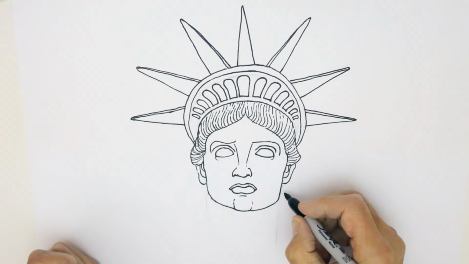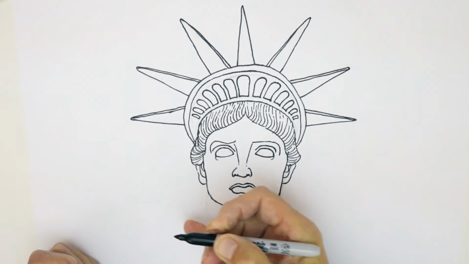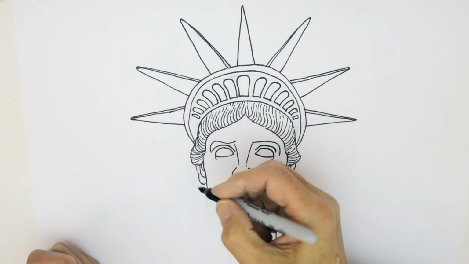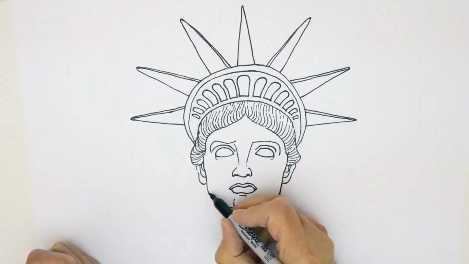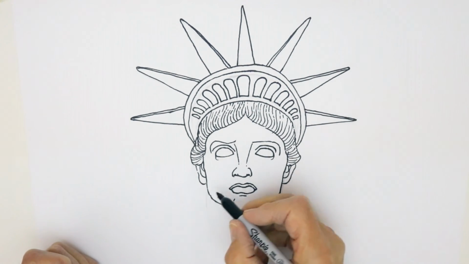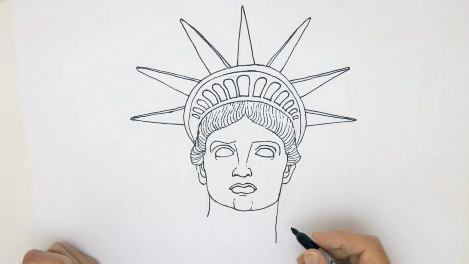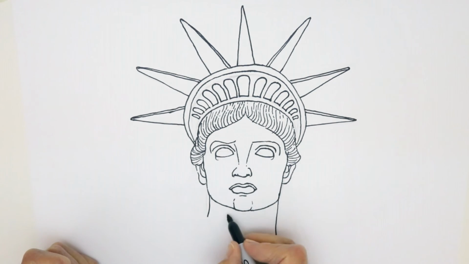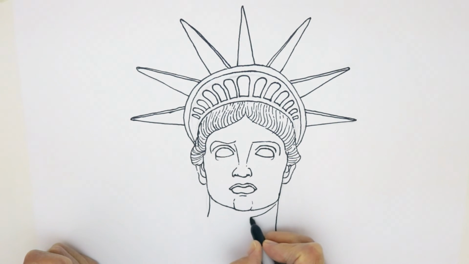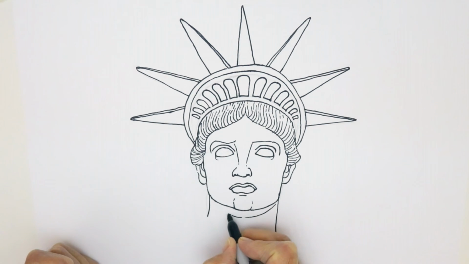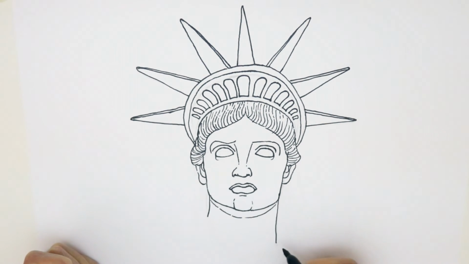Right, the neck. Now the neck is slightly at an angle coming down like that, because remember, this arm, the right arm, is raised holding the torch. The title of the sculpture is actually Liberty Enlightening the World. That's why you see the torch there. Okay, and before we go any further, just underneath the chin here, if you draw a very fine line coming in, you get that kind of shape underneath there.